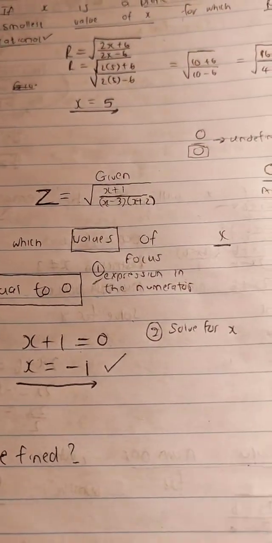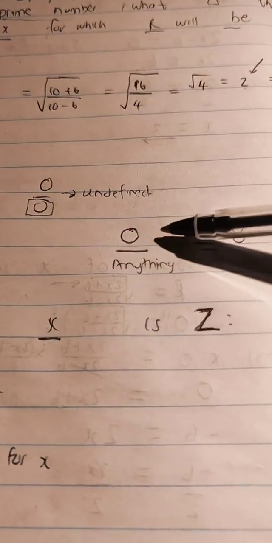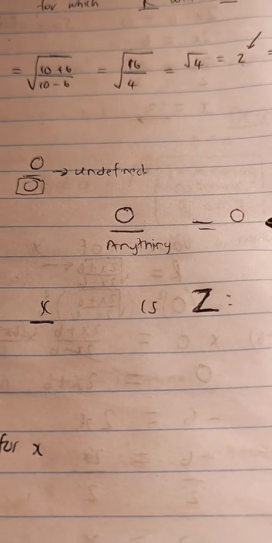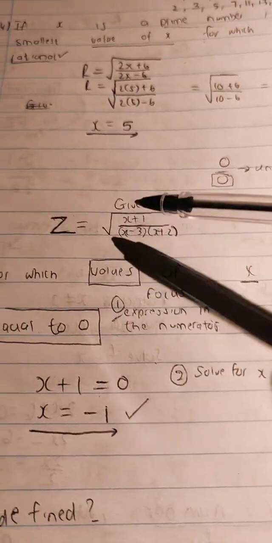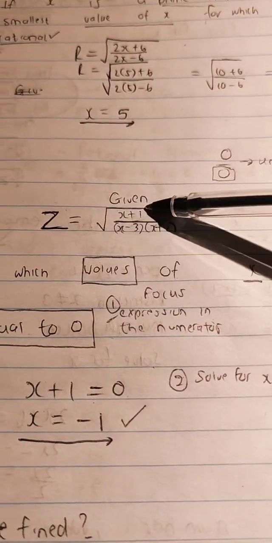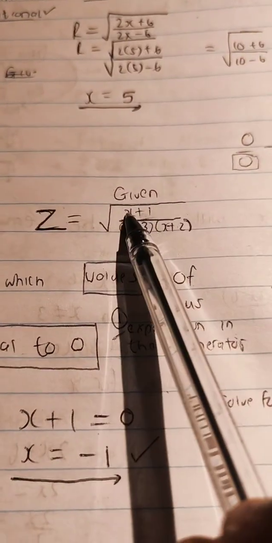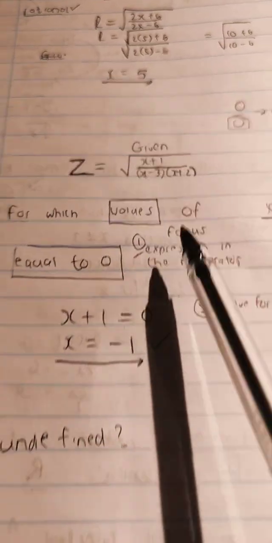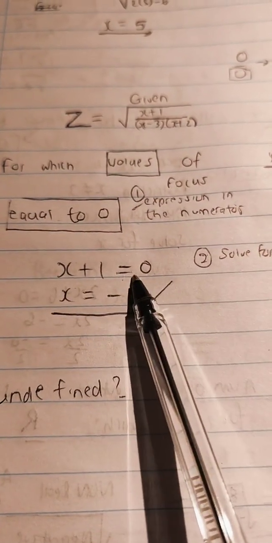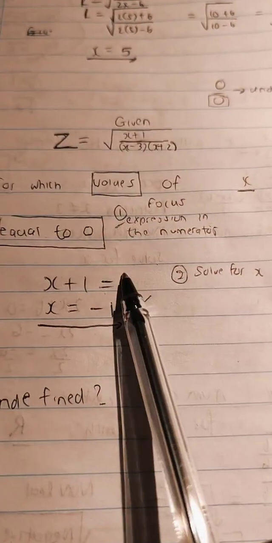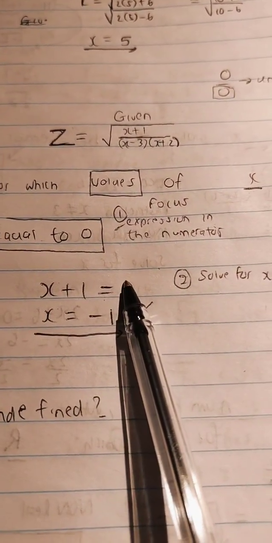So as I said to you, step number 1, we know that 0 divided by anything in a fraction gives us 0. So our focus must be on the expression in the numerator. We take that expression in the numerator, which in this case is x plus 1. We make it equal to 0 because when there is 0 in the numerator, that is when we can actually have z being equal to 0.